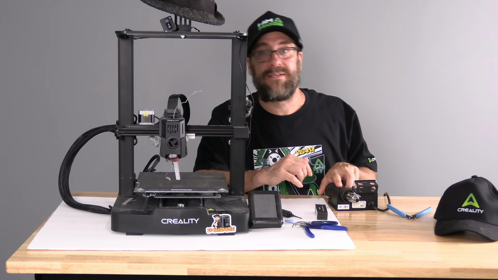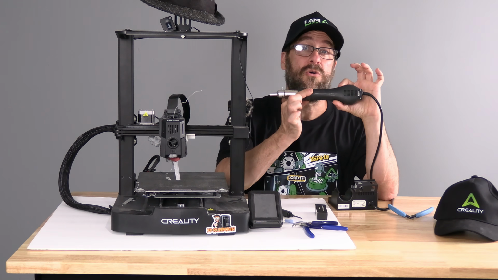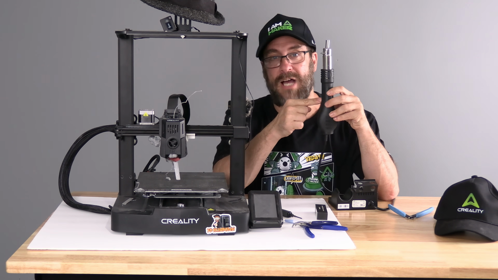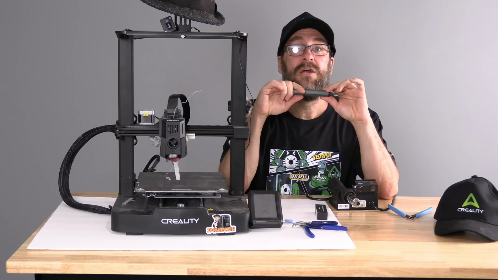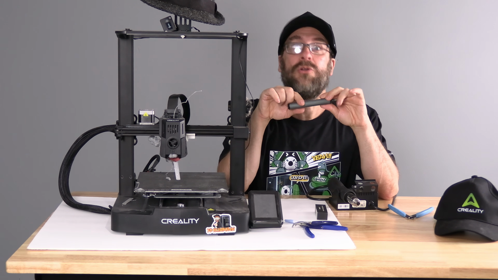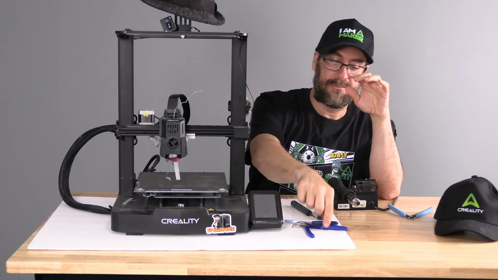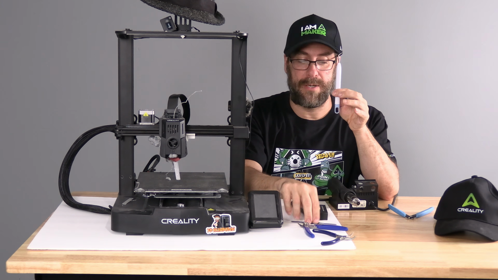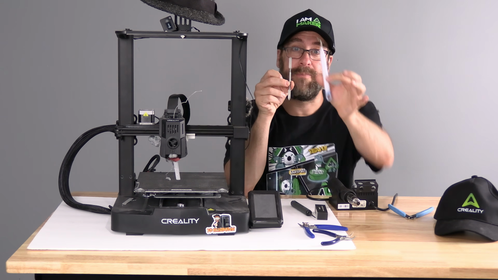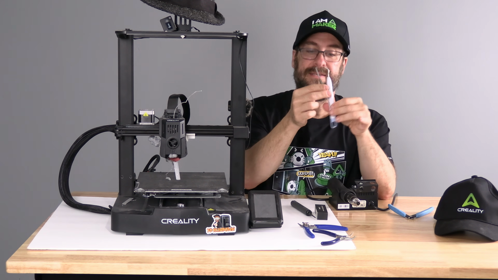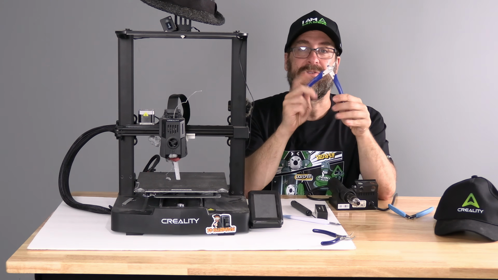A source of heat. I am going to use a low-cost heat gun. You really should have one of these in your print shop. The tools required to remove the tool head cover and any other parts of the tool head, including the hot end. Some small pliers and a few prying tools. I'm using a crafting weeder, and whatever this thing is, I also have a pair of snippers.